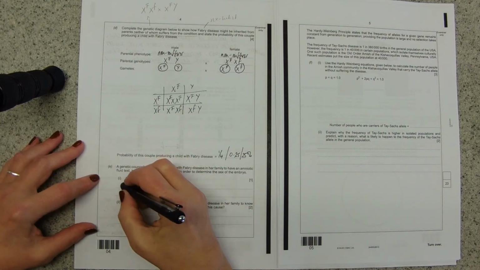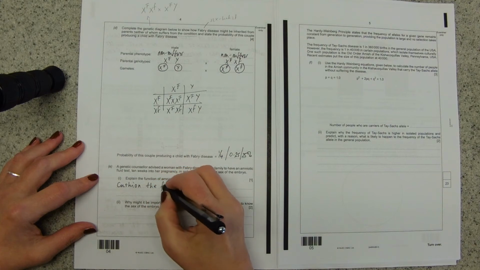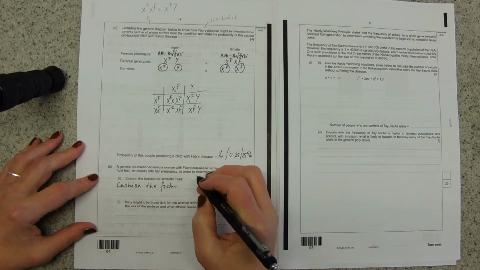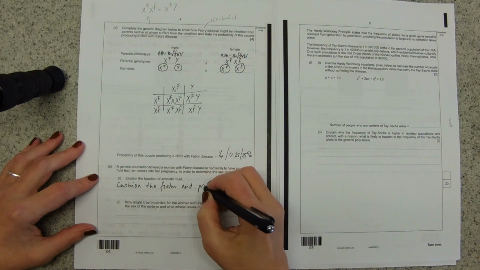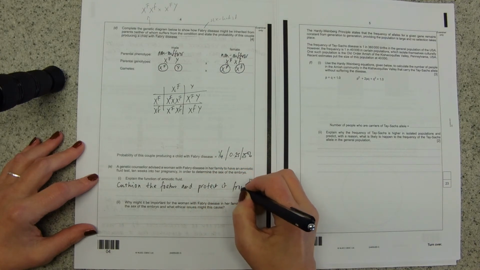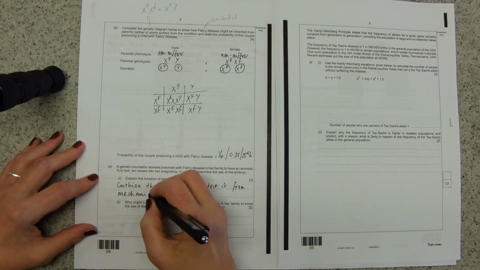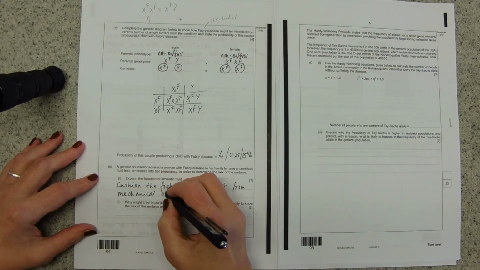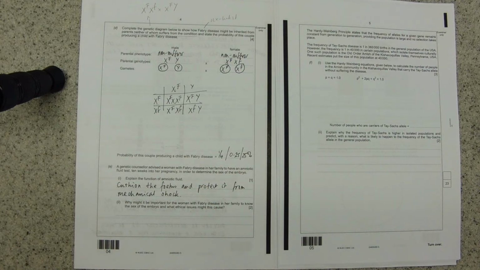So this is to cushion the fetus and protect it from mechanical shock. If you fall over, the fetus will be all right.